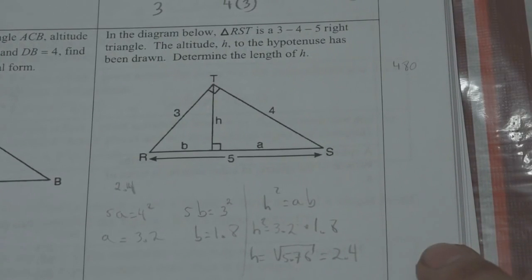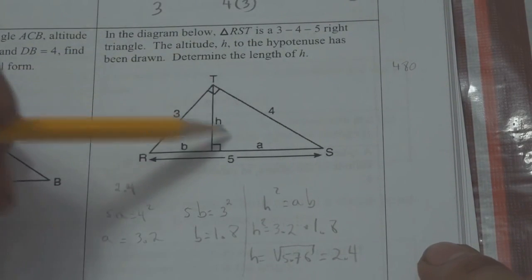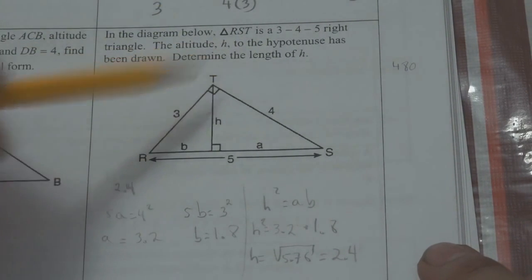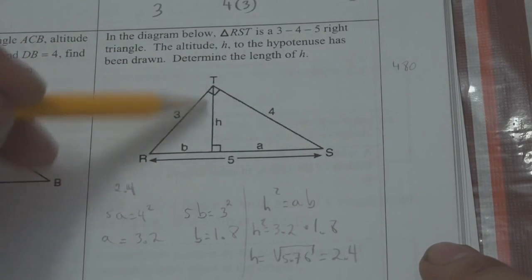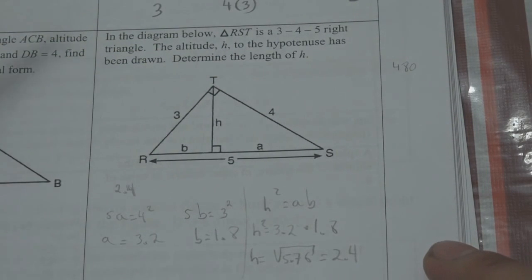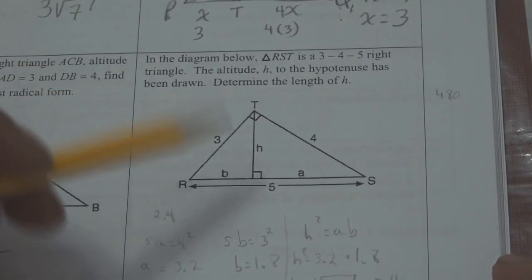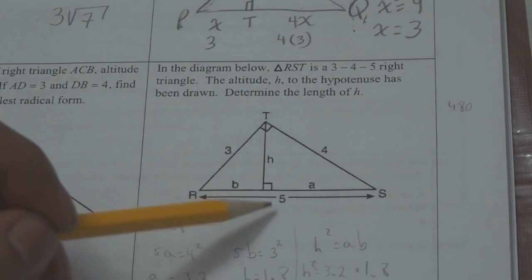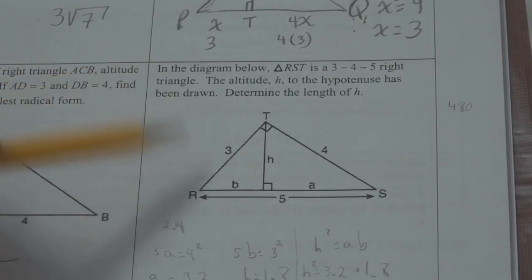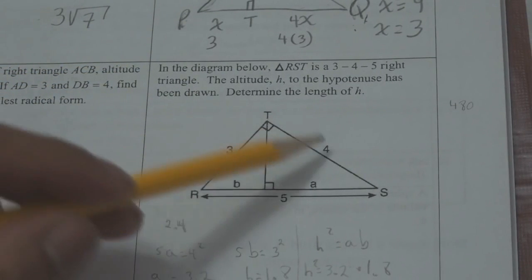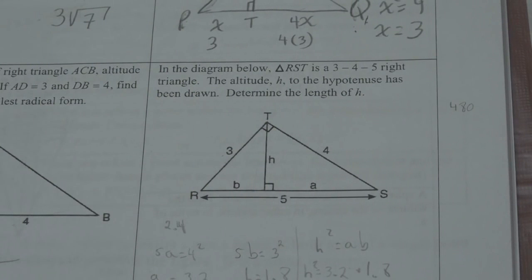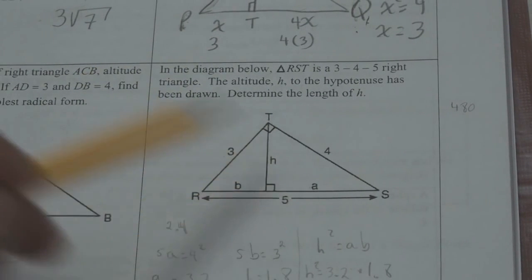Here, in the diagram below, we have this triangle. They want the length of h. They want the altitude. So what am I going to use? Do I have the length of the hypotenuse? Yes. Do I have the legs? Yes. But I need to figure out what the segments are.